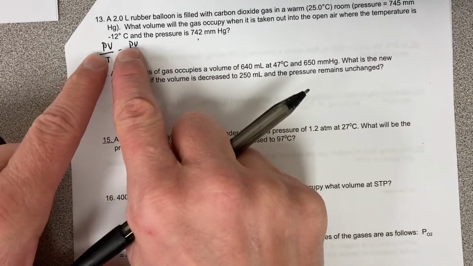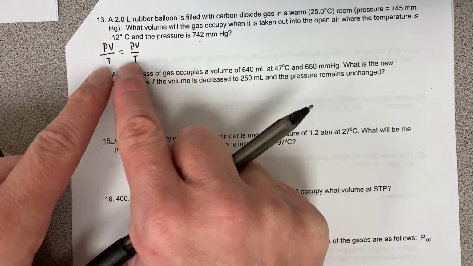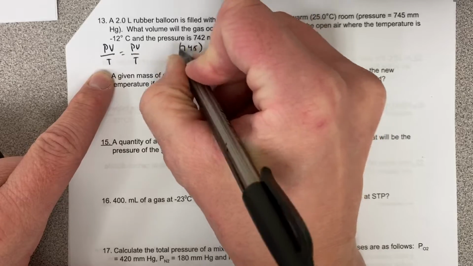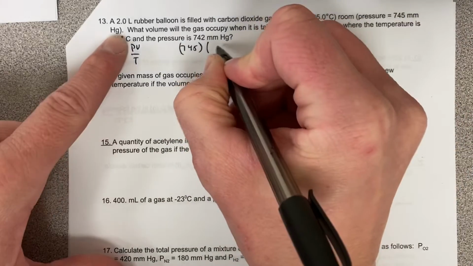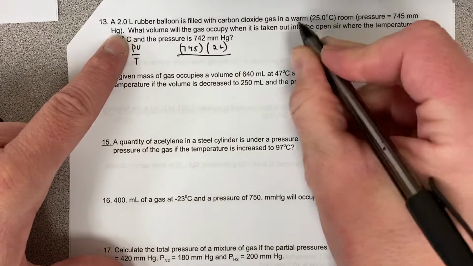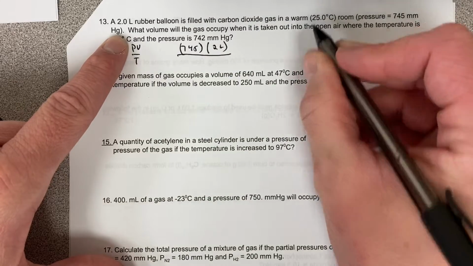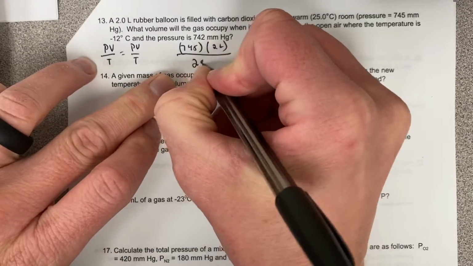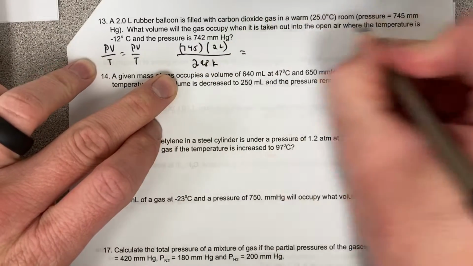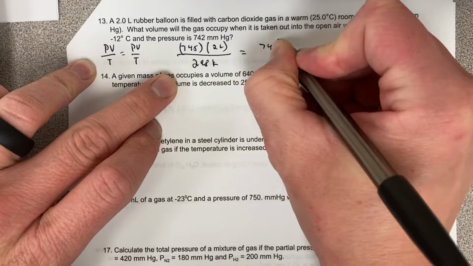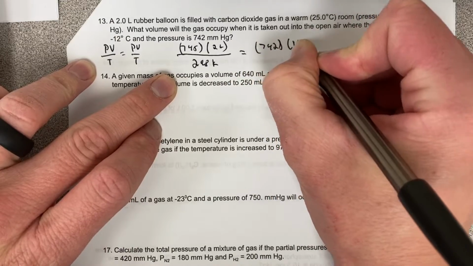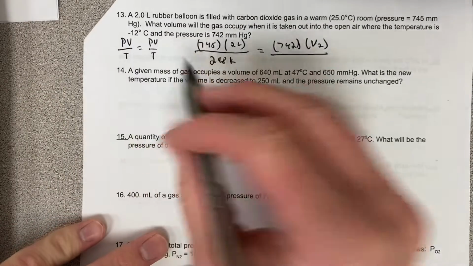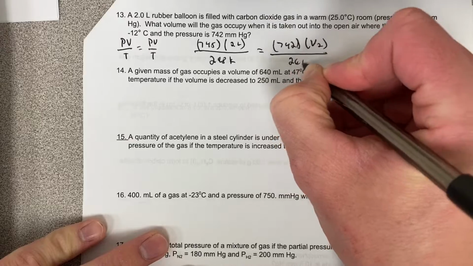Because it gave us two pressures and they're asking for a second volume, we're going to use the combined gas law equation. Our first pressure was 745, and our first volume was 2 liters. Our first temperature is 25 degrees Celsius, but remember we're going to convert that to Kelvin by adding 273, so we get 298 Kelvin. Our new pressure is 742. We're solving for volume 2, and our new temperature is 273 minus 12, which is 261.